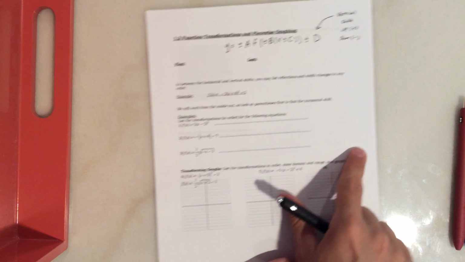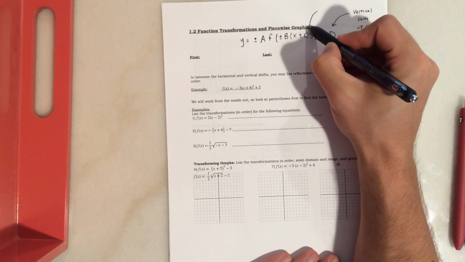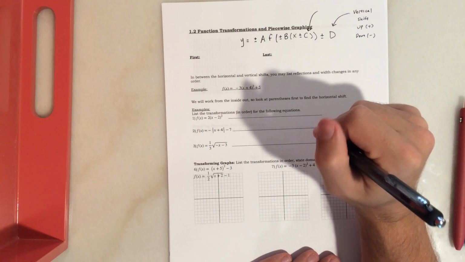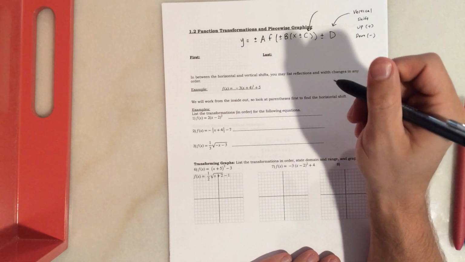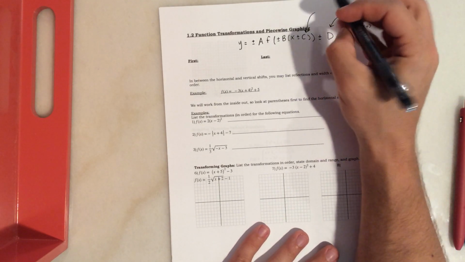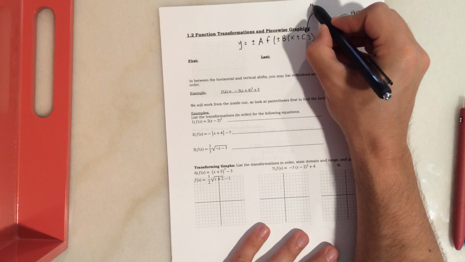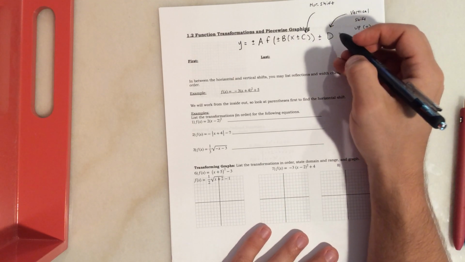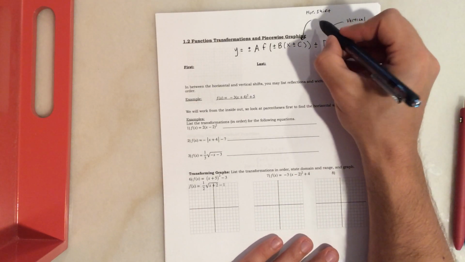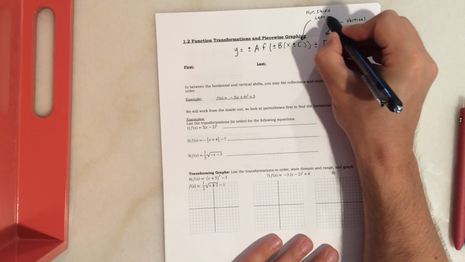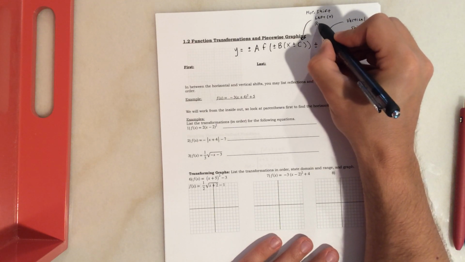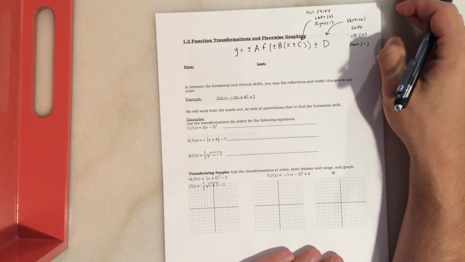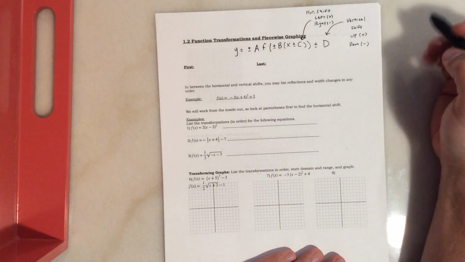Okay. Similarly, there's this plus or minus c here inside the parentheses, so kind of being evaluated in the interior of the function. And this is a horizontal shift. And this would be left or right, of course, where left is positive and right is negative. You may remember from Algebra 2 and Pre-Cal that when it's inside the parentheses, everything's kind of backwards.